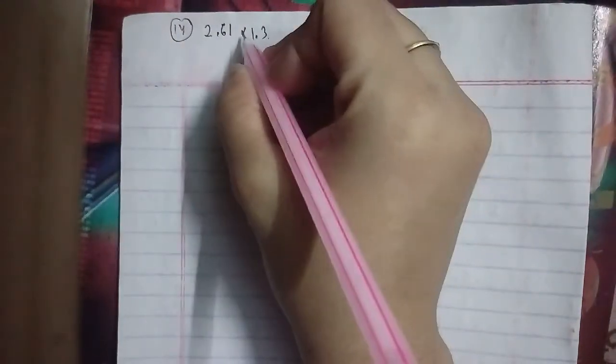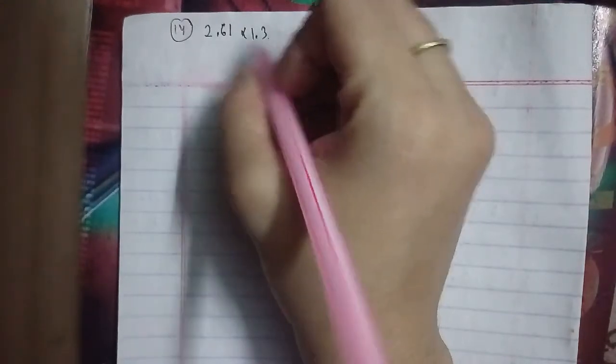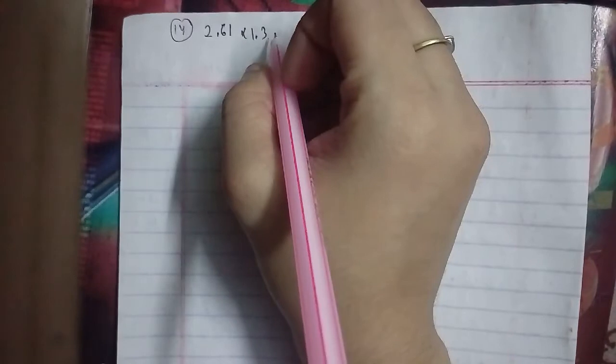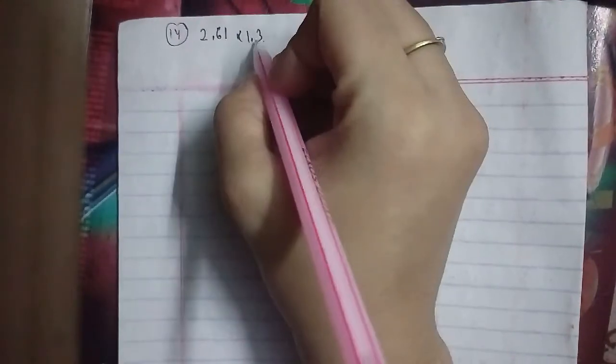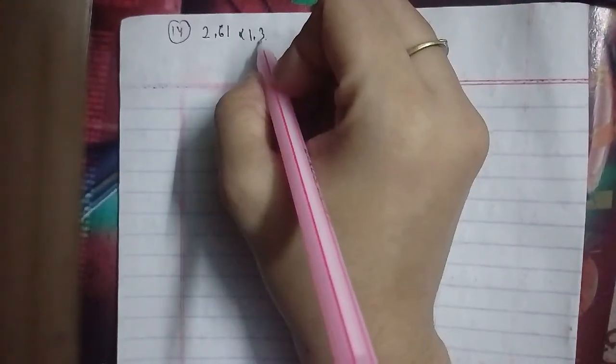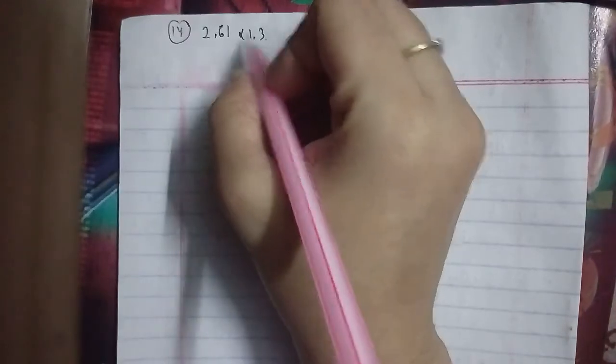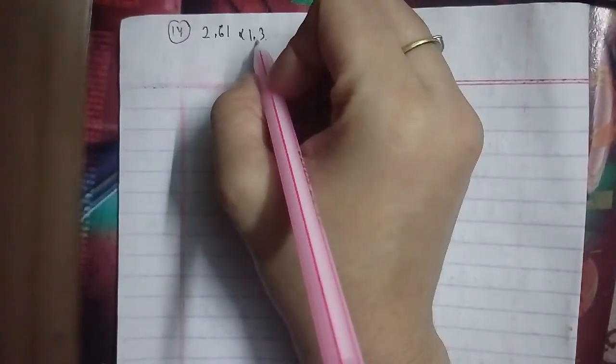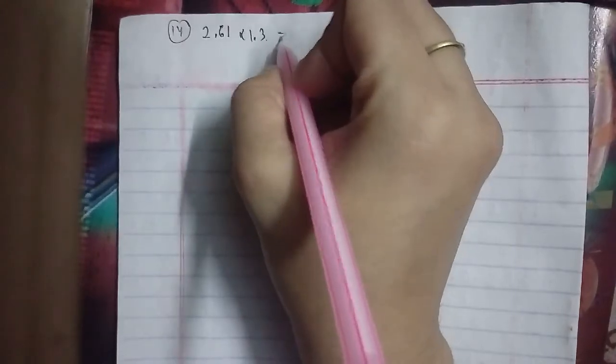But here we have to multiply by a number. The number we have is 2.61 into 1.3. For this solution, both numbers are decimals, so we'll do one thing. We remove the decimals, take simple whole numbers, multiply them, and after that we'll put the decimal back according to the question. It will make the work easier.